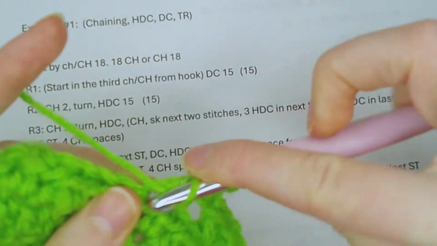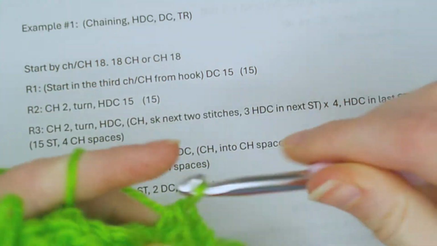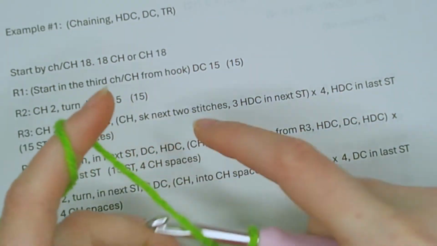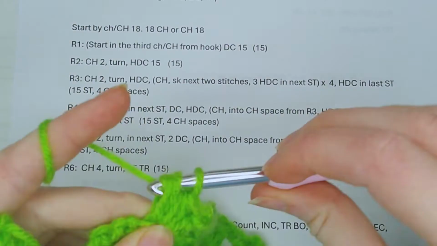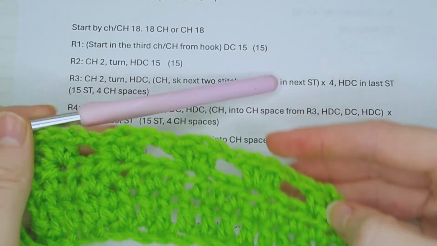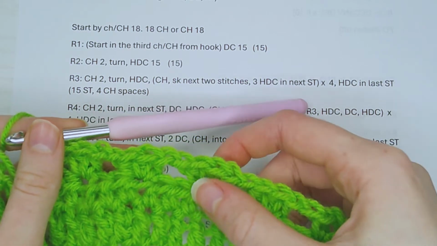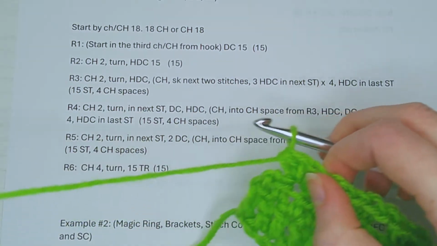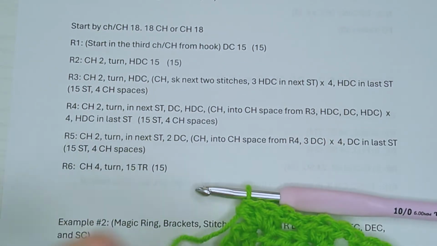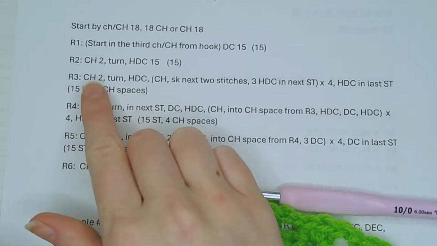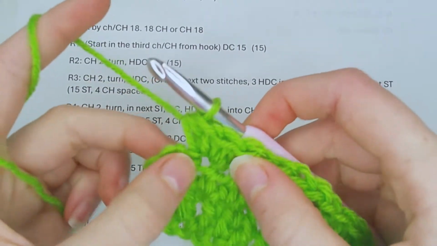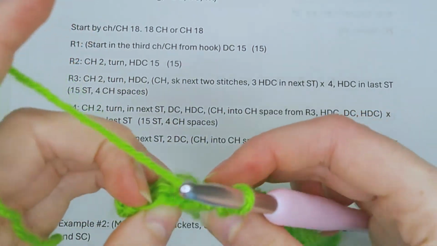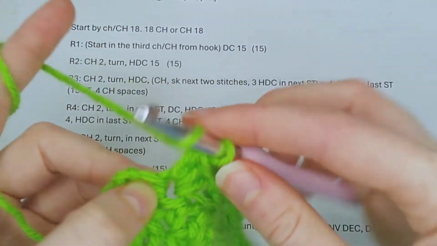Alrighty, and then we did that twice now, and we have to do it 2 more times. So we're going to go to the beginning of it again and copy it twice more. Now you'll see we've done it 4 times. That's our first time doing it, this is our second time, this is our third time, and this is our 4th time. And now it says HDC in the last stitch. So all we're going to do is finish off row 3 by doing a half a double crochet right there, into our next stitch. You see we just went to that one, so that's our next.